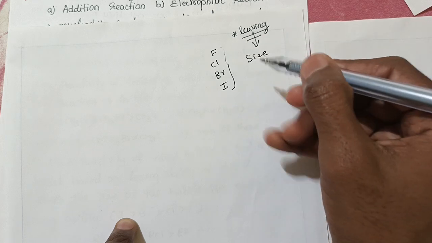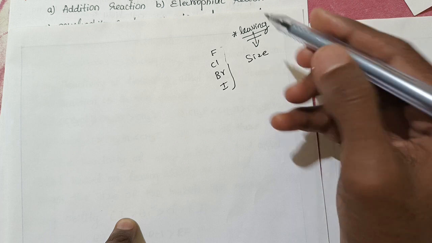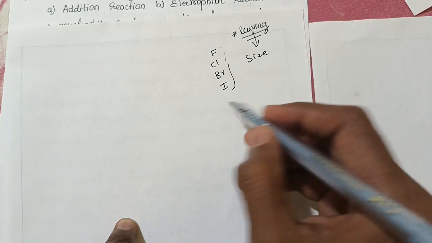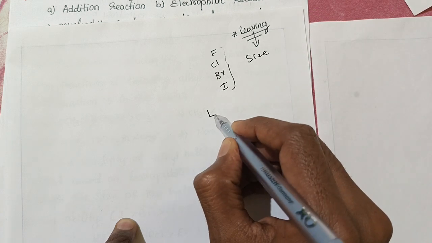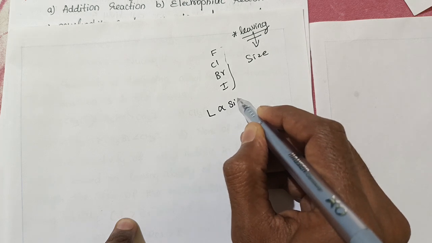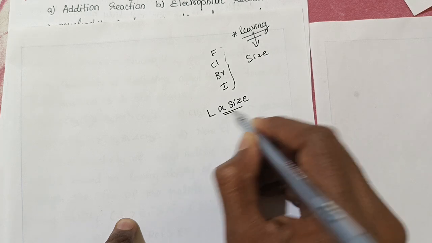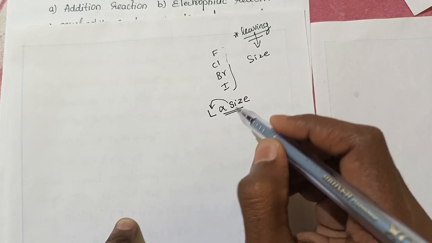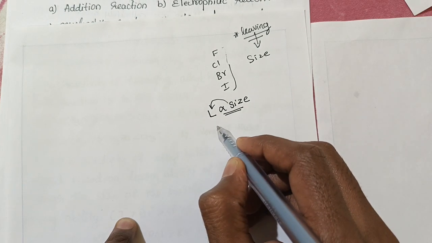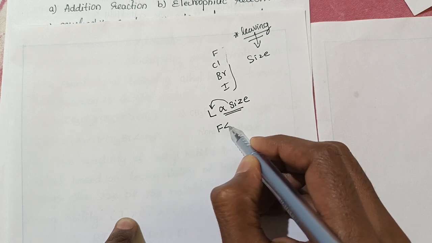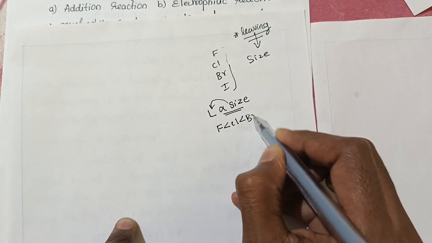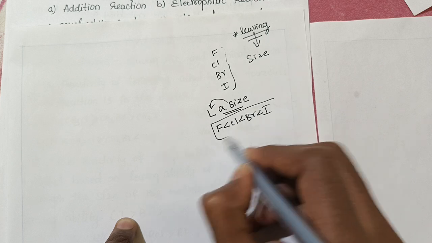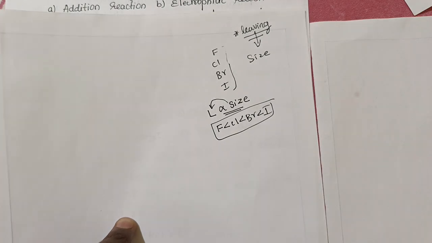How is this leaving group related to the size? It's very simple. The leaving ability is directly proportional to the size. Whichever has the larger size has the more leaving ability. According to this, we can arrange the leaving ability order like this: fluorine, then chlorine, then bromine, then iodine. So this is the leaving ability of the halides.